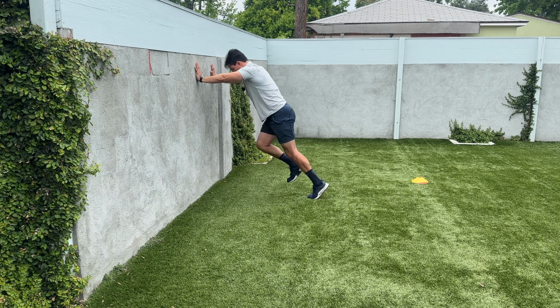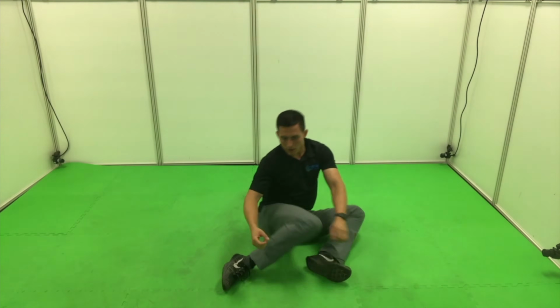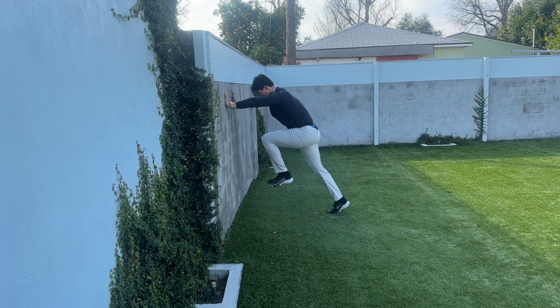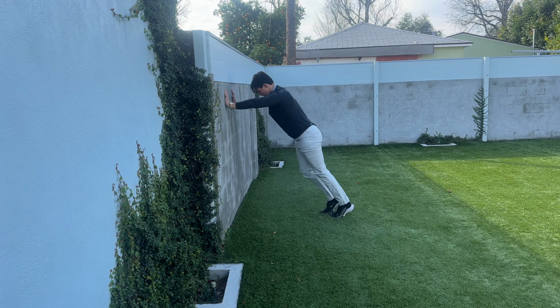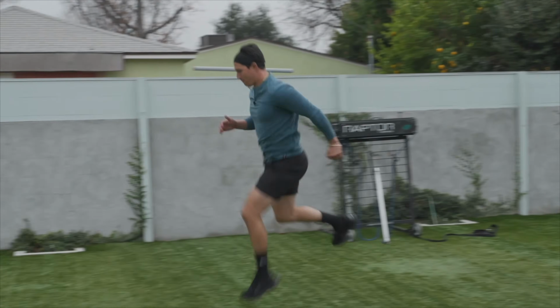We could do falling starts. We could just work on exercises or drills where you're working on the start. Wall drills, I think, are great to be able to help with your acceleration. I also think things like broad jumps, single leg broad jumps, these are all things that are going to help you in being able to increase your acceleration.